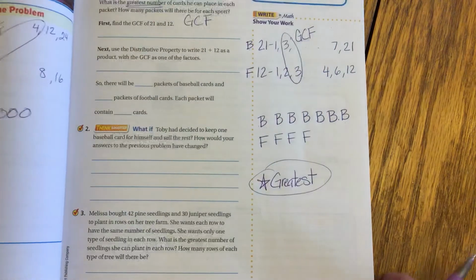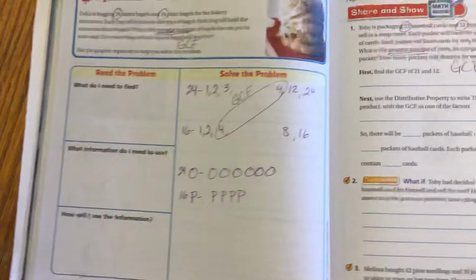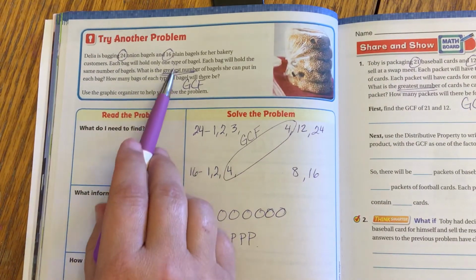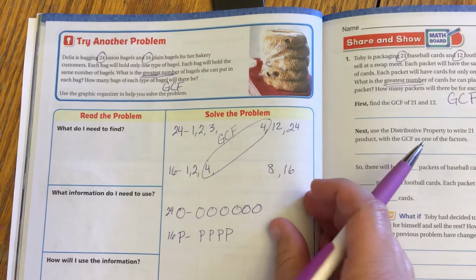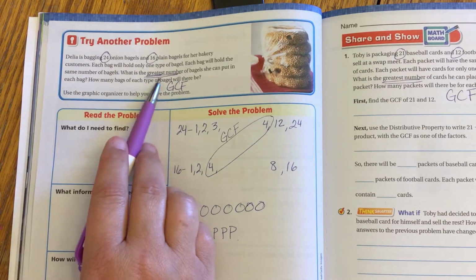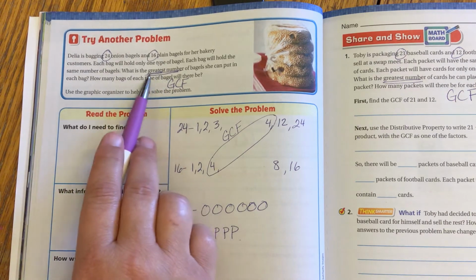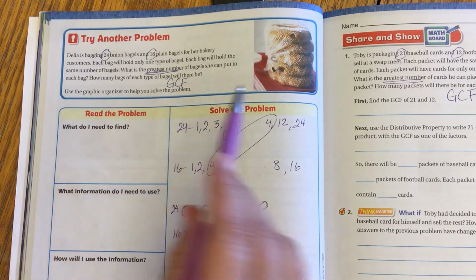Let's turn to page 30. So here we have 24 onion bagels and 16 plain bagels, and they want to put the greatest number of bagels that she can put in each bag. So greatest, remember when you see greatest, that means GCF.